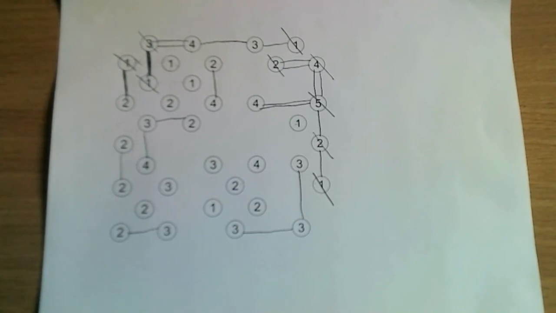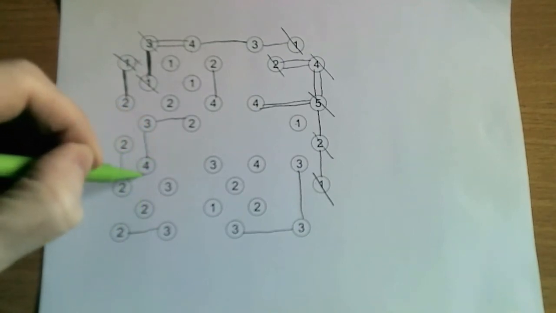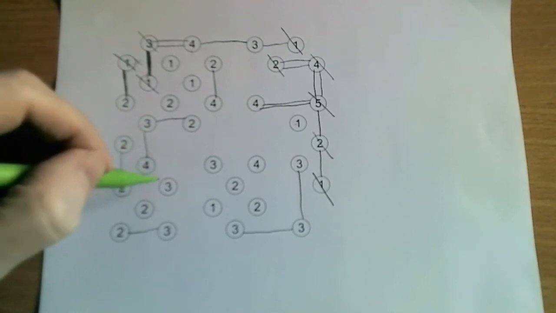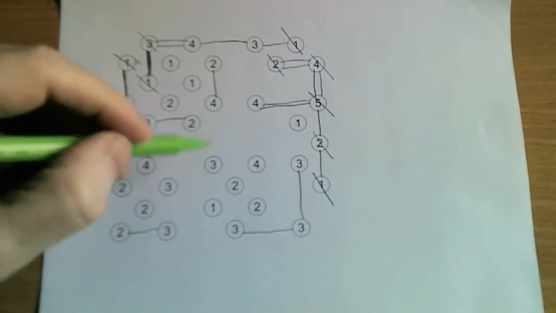So let's have a look. Now let's come across and look at this 4. So 1, 2, 3, 4. Okay, so we're not certain of that one yet. Let's look at this 3. It could come here, here, or here.